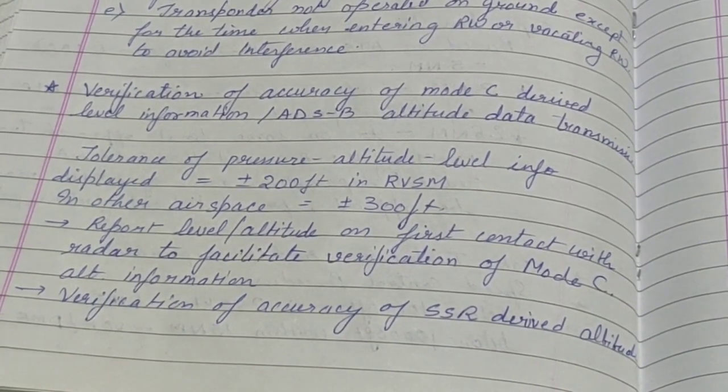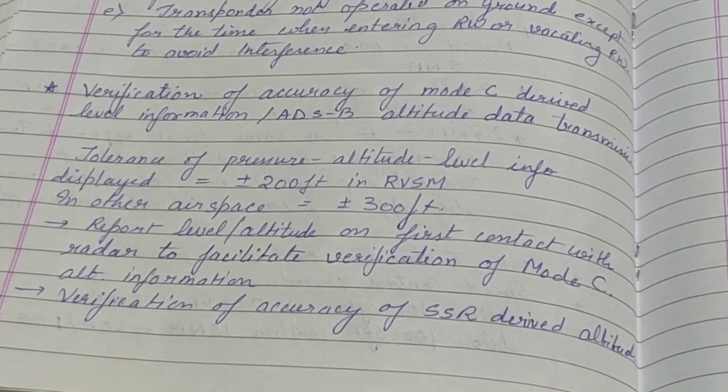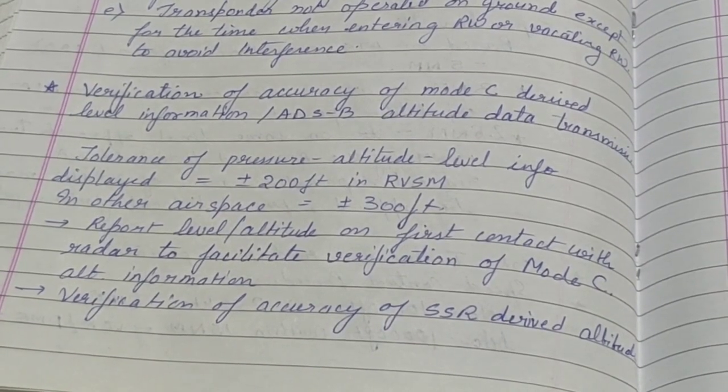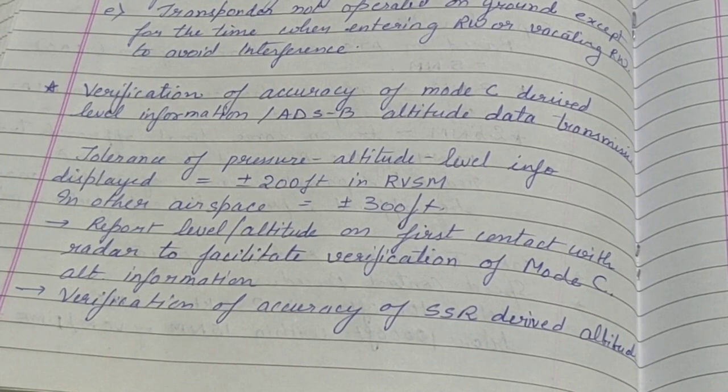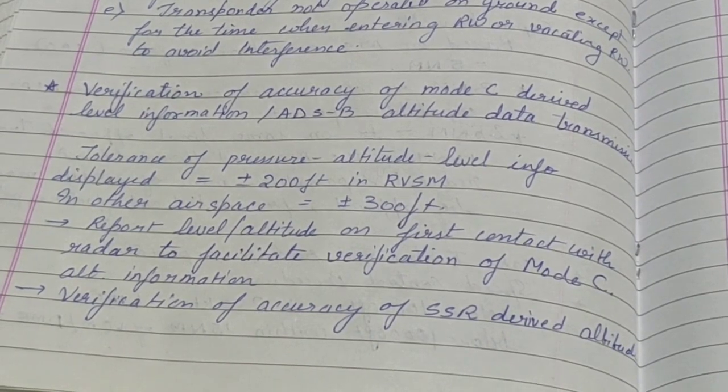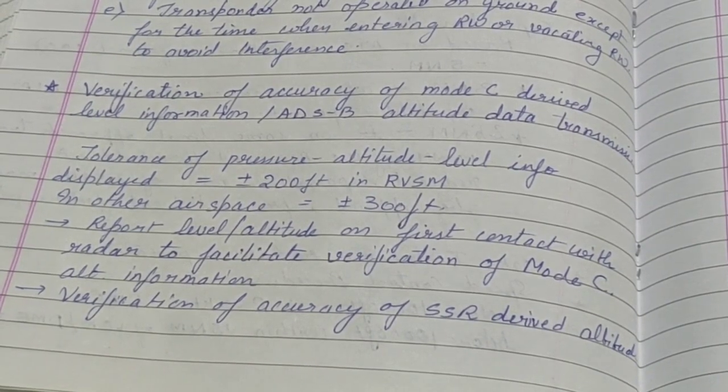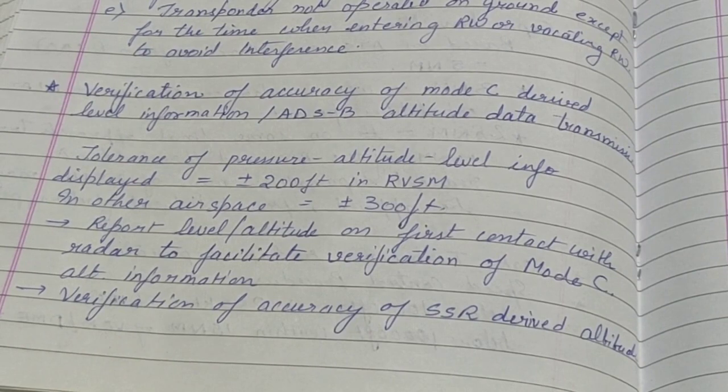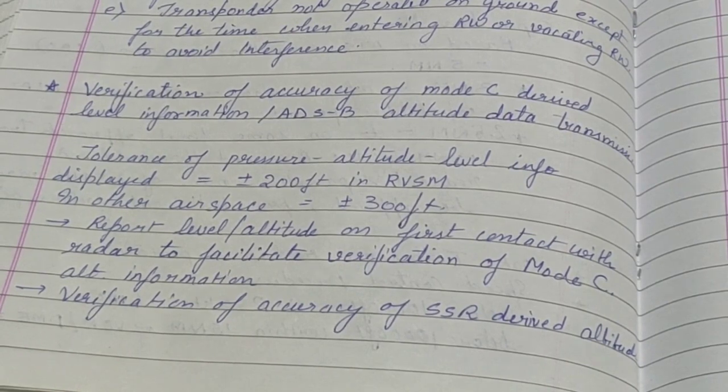One more point: if, following the confirmation of the level and correct pressure setting, the discrepancy continues to exist, the controller may request the pilot to stop the Mode C transmission, and he may use the phraseology: stop squawk Charlie, wrong indication, or stop ADS-B altitude data transmission.